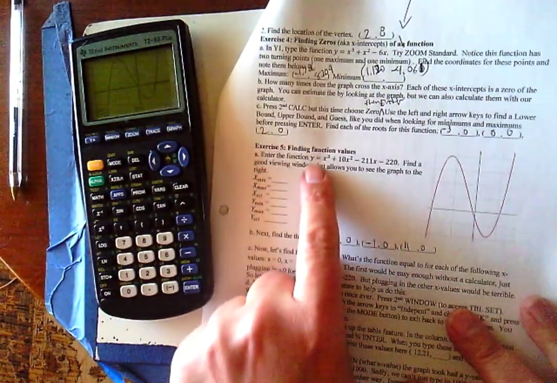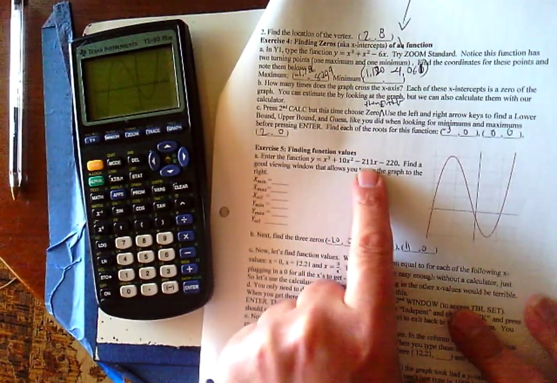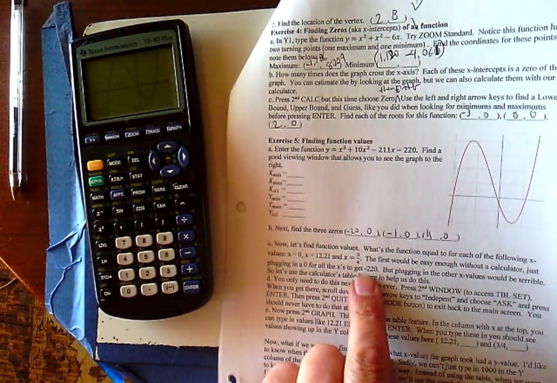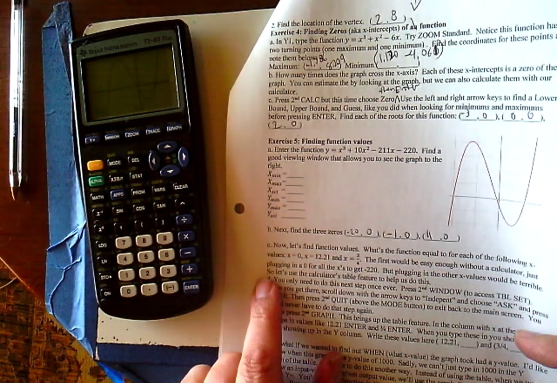Okay, now let's find function values. What's the function equal to for each of the following x values? When x equals 0, when x equals 12.21, and when x equals 3/4. First would be easy enough without a calculator, just by plugging in a 0 for all the x's of the original function. This goes away, this goes away, this goes away, and I'm left with negative 220. So that's pretty easy to do to get negative 220. But plugging in the other x values would be terrible.